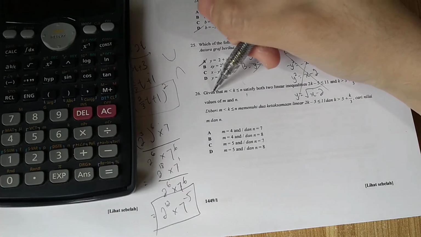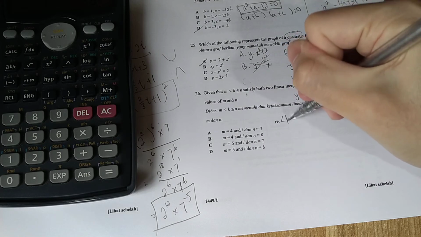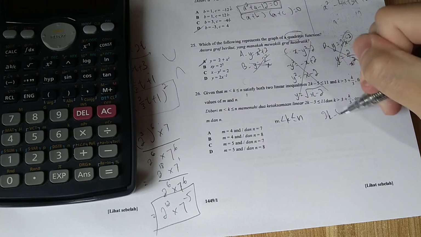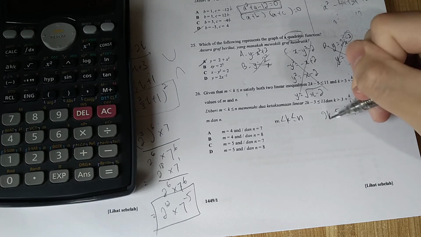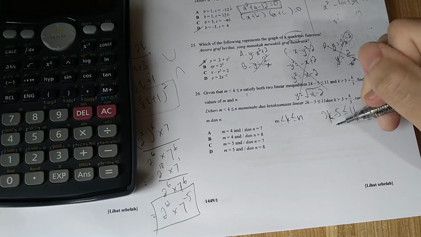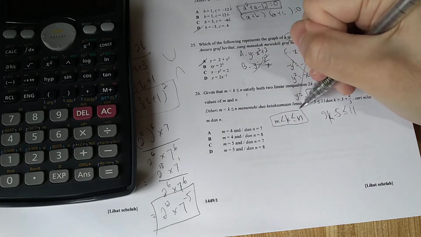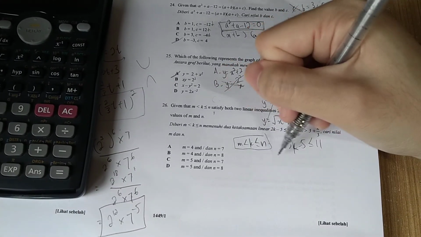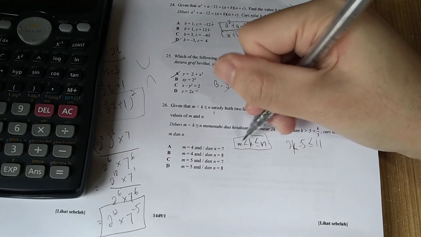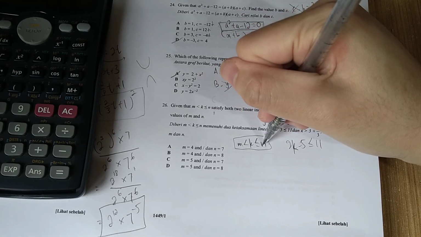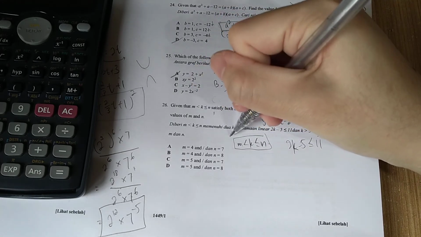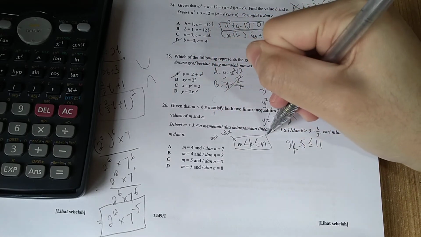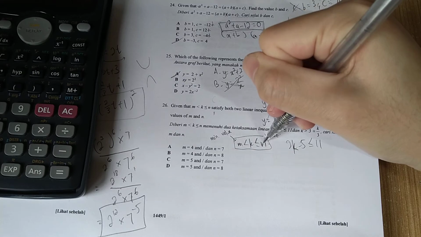Next, 26. Given that M, K, N satisfy both linear inequalities, 2k minus 5 smaller than 11. Okay, let's try doing it. What does it mean by this thing here? It means K is in between M and N. K has to be bigger than M but smaller than N. It means this will be the minimum value. The minimum value means at least has to be this. And then this will be the maximum value. It means at most has to be this.